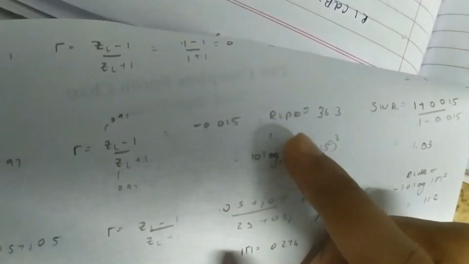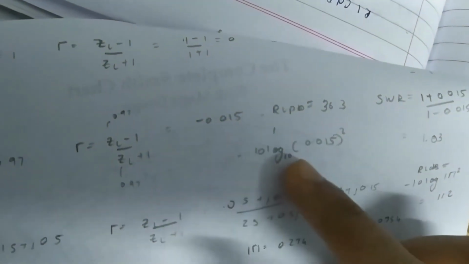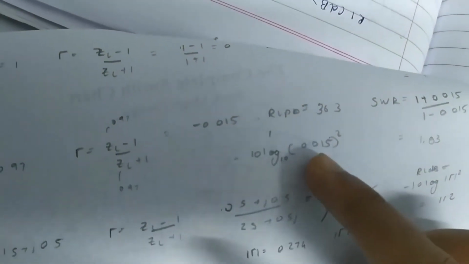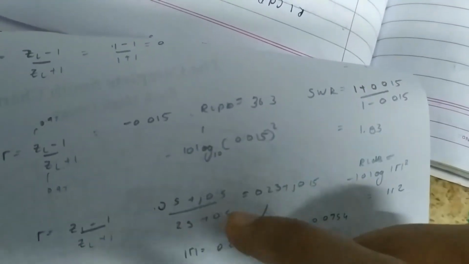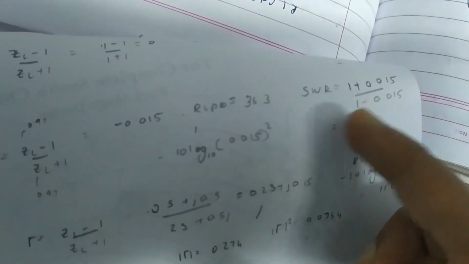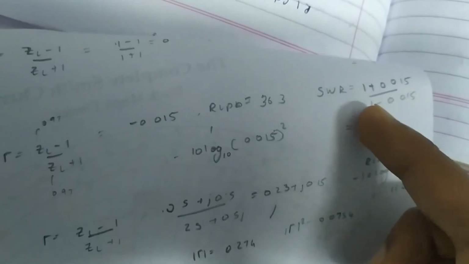To find the return loss, the formula is minus 10 log to the base 10 mod gamma square. To find the SWR, it is 1 plus mod gamma upon 1 minus mod gamma.